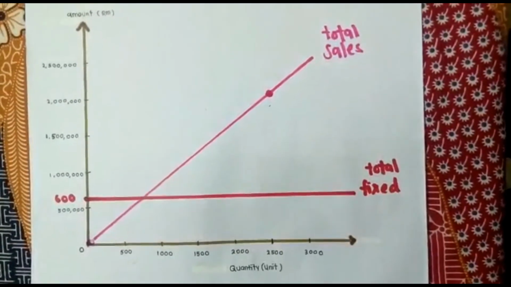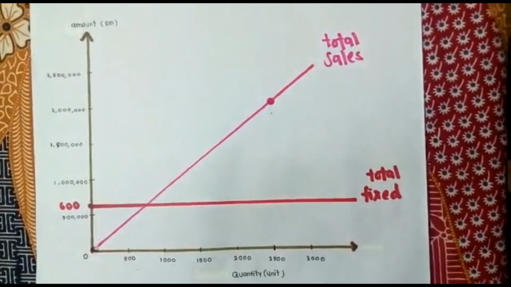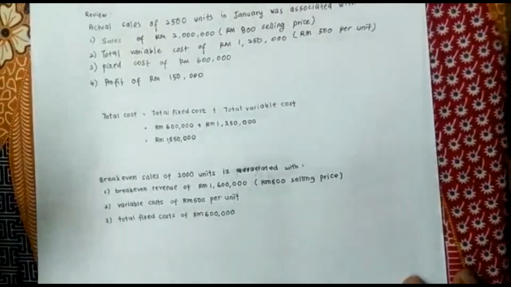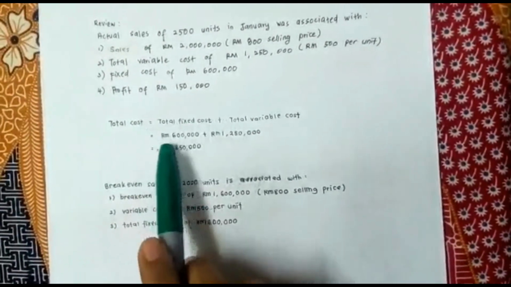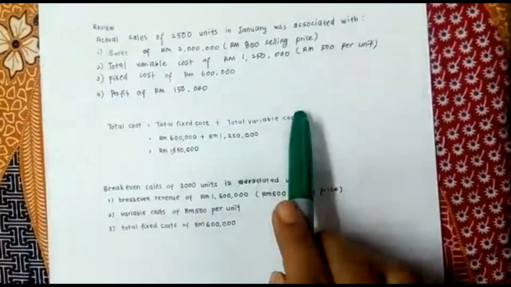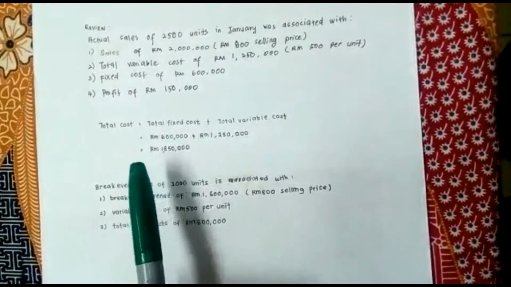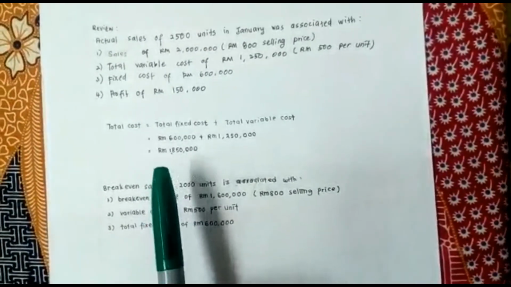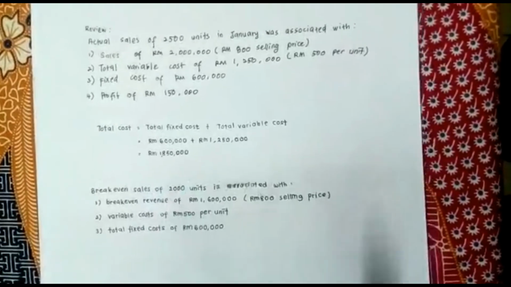Now we will draw the total cost line. How to get total cost? Here total cost equals total fixed cost plus total variable cost. Then we will get this amount, which is 1,850 million.